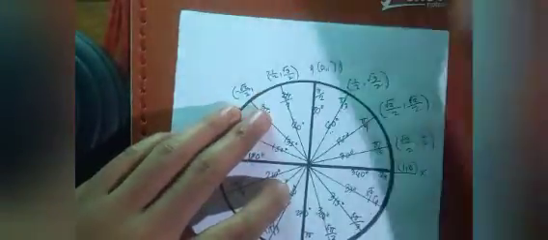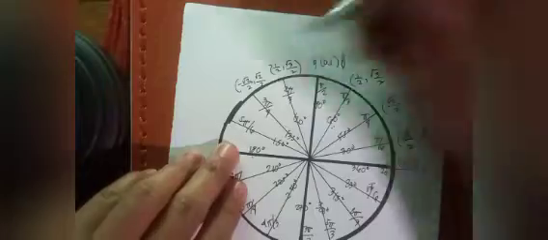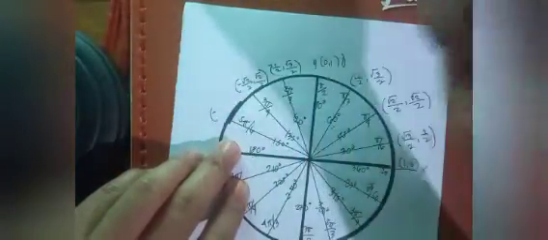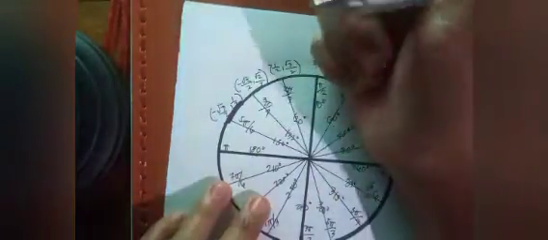Next, we have negative square root of 2 all over 2, and then square root of 2 all over 2. So next is, we have the negative square root of 3 over 2. Then 1 over 2.